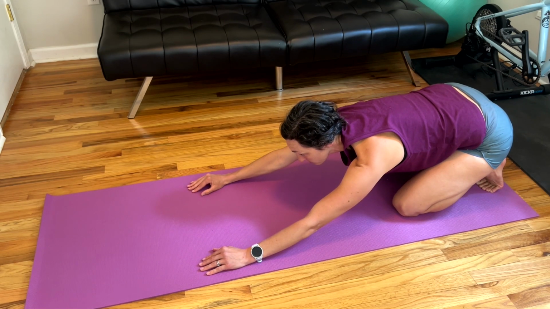You're going to go back and forth between these, kind of relaxing and coming back. And then same thing for your rotation. You do one side and then you can do the other side. I love these two exercises. I kind of group them together as one.